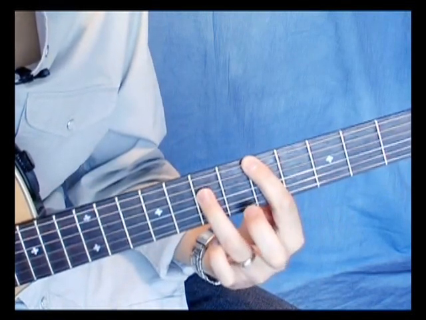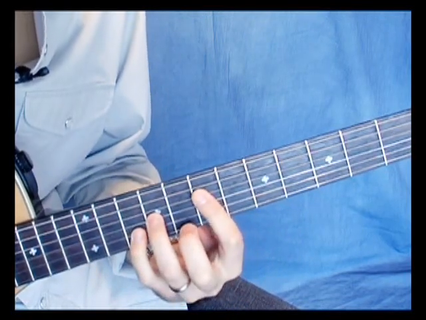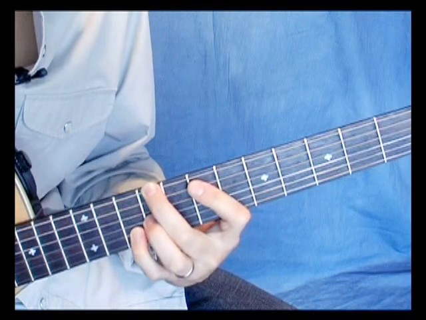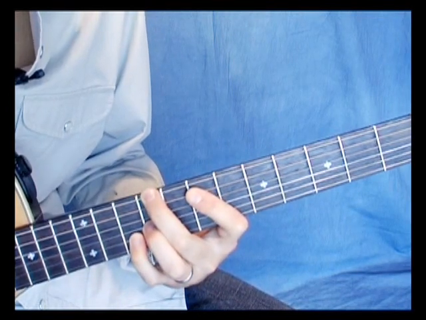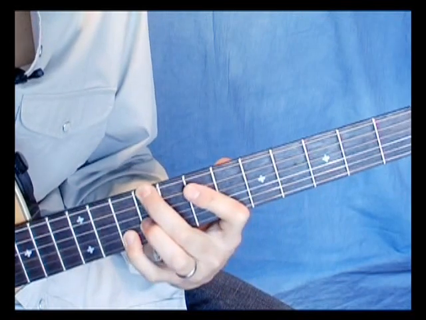Here's your octave root A. Put your index finger on that, make a power chord shape, and you can piece together the D form. The E form always connects to the D form.